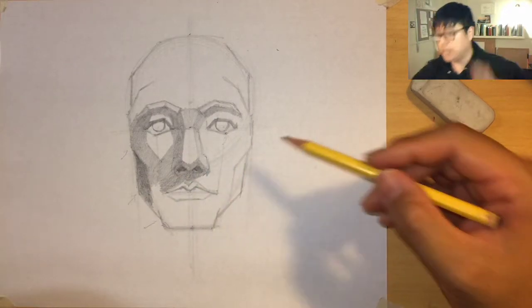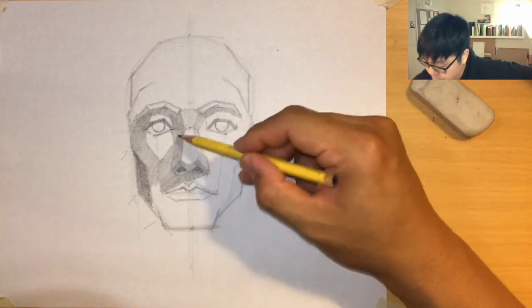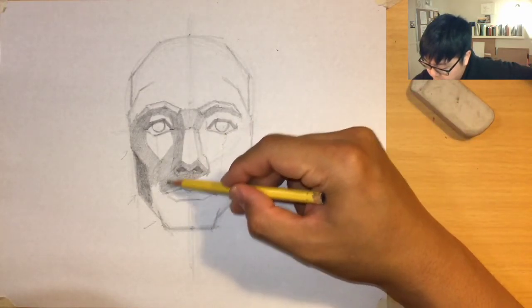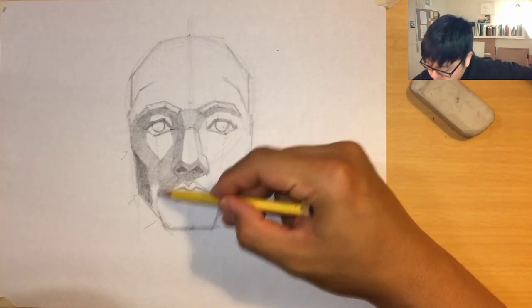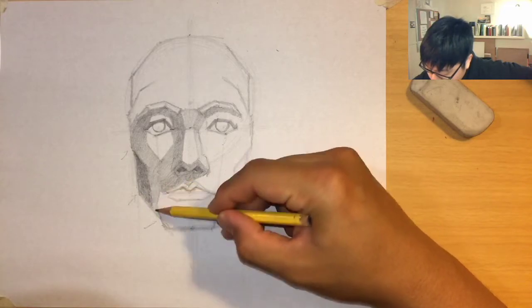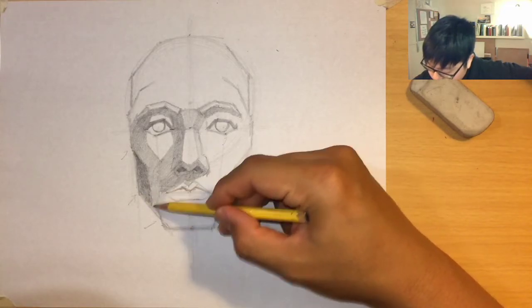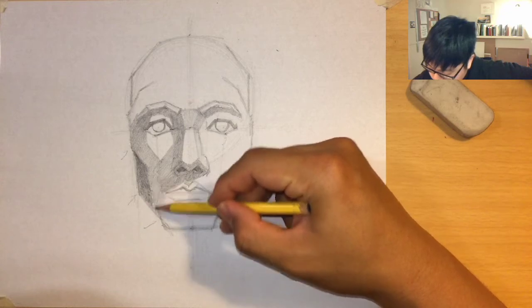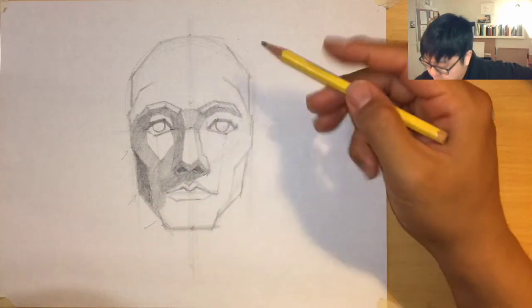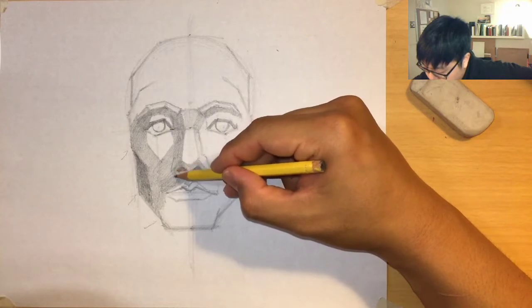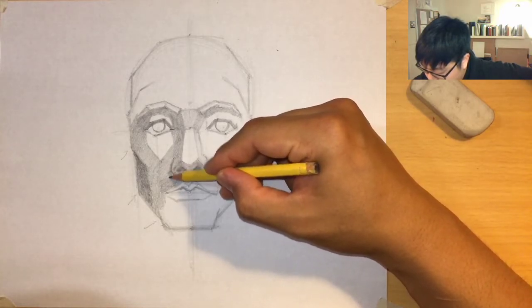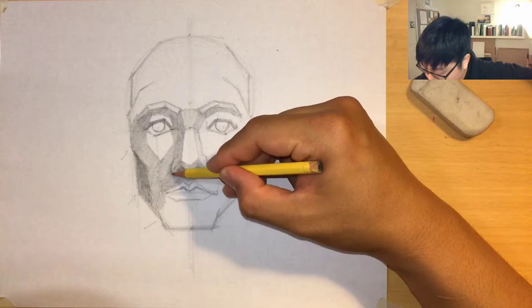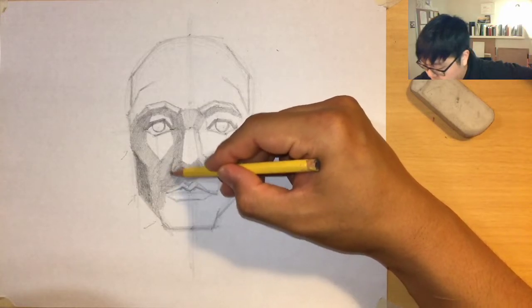Now, what you might start to see, like I'm starting to notice here, is values are starting to kind of melt together. I'm starting to lose a little bit of detail. Don't worry about that too much. I'm going to show you how to redefine certain features by going in there with some detailed shading. Like right over here, I want to preserve that little line, but instead of just drawing it as a line, I'm going to bring in slightly darker shading and lightly blend it out.